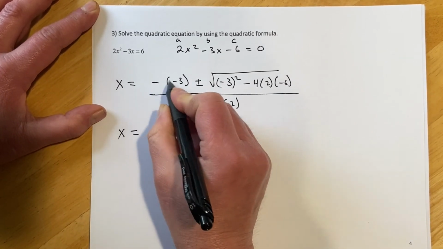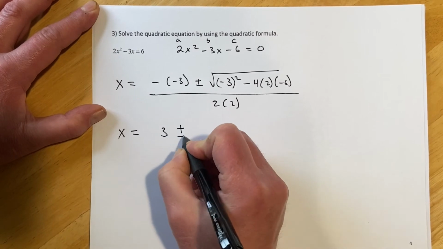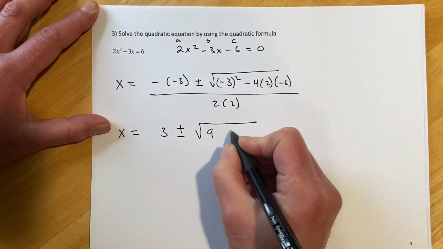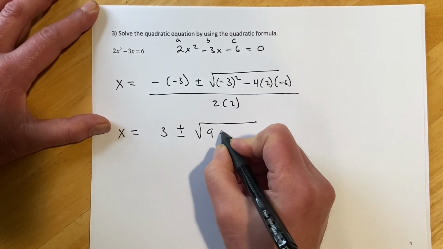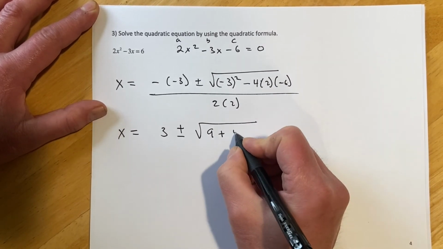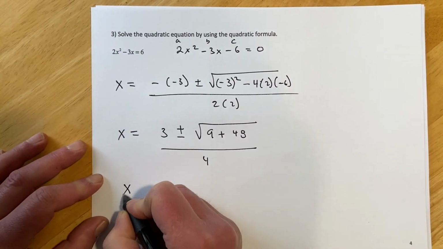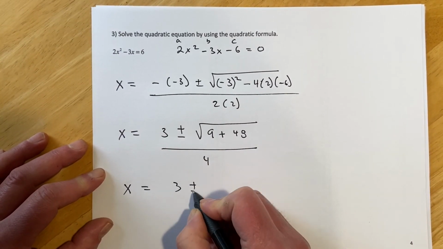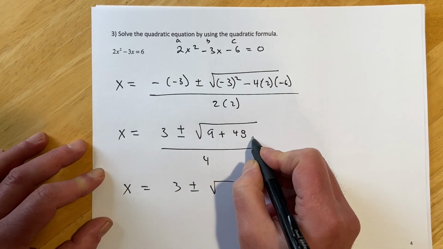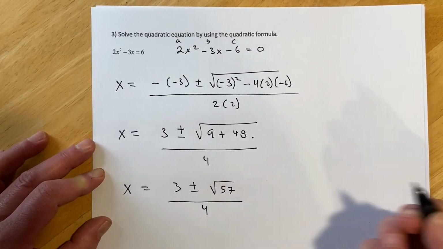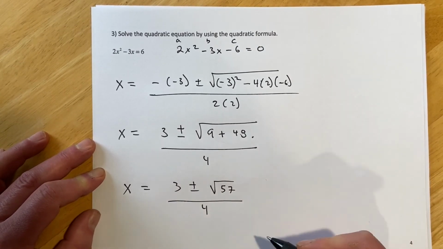So cleaning this up, minus and minus is plus. And again, feel free to just jump right to there. This would be a +9, minus and minus is going to get us a plus there. 8 times 6 is 48, over 4. So here, x equals 3 plus or minus the square root of 57 over 4. And with this one, that's as far as I can go.